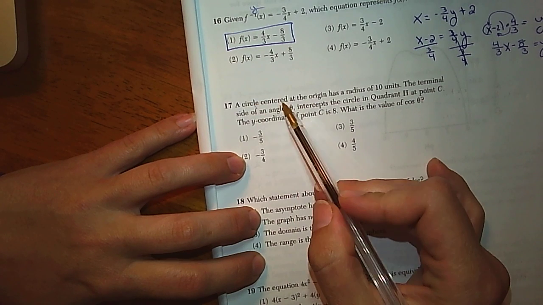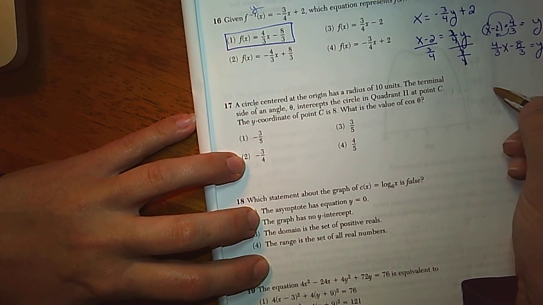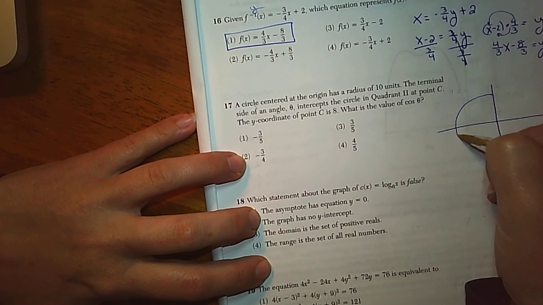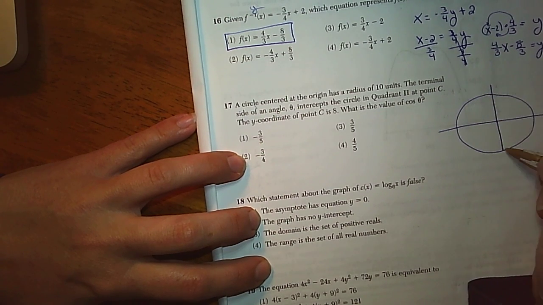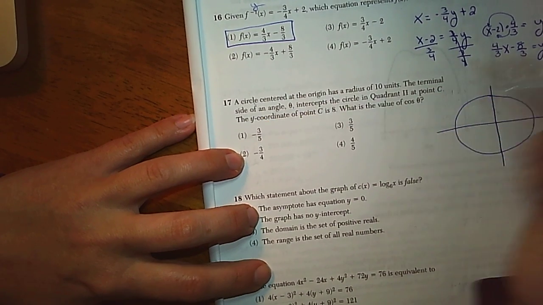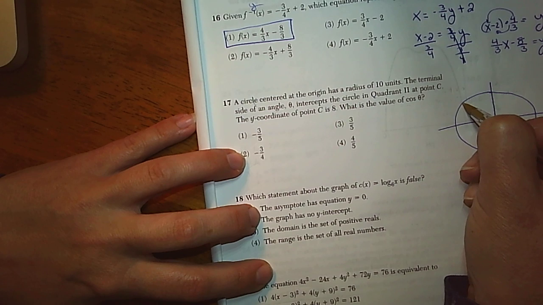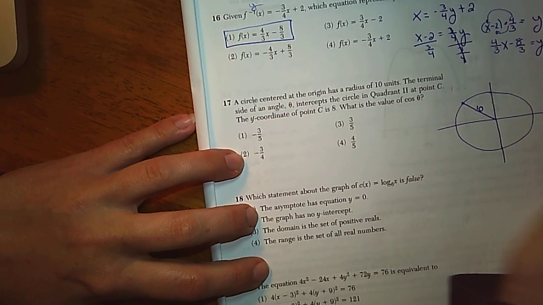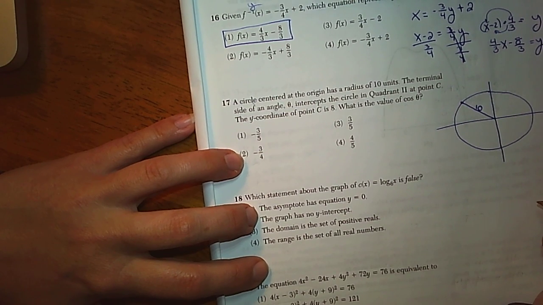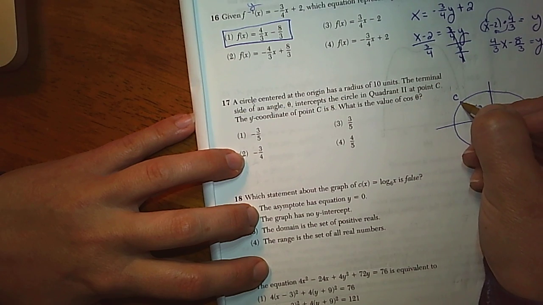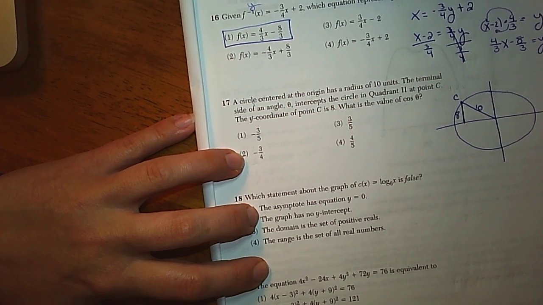17. A circle centered at the origin has a radius of 10. All right. So we have a circle. Okay. The terminal side of theta is in quadrant 2. So that means we're going to draw a line in quadrant 2. But they said the radius is 10, so I know that's 10. At point C. The y-coordinate of C is 8. All right, guys, we're going to draw ourselves a triangle. That means the y is 8.